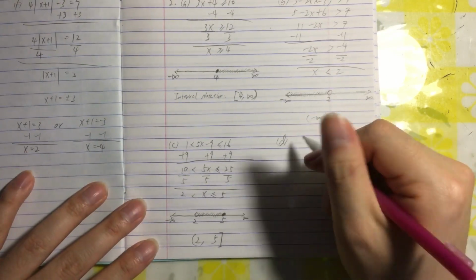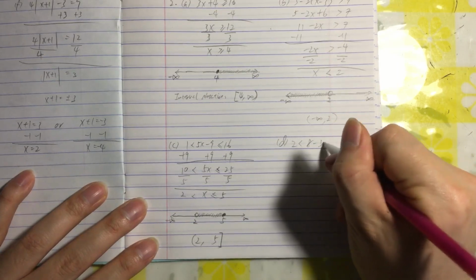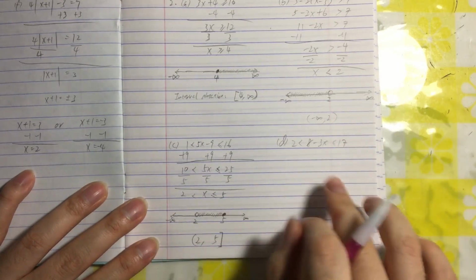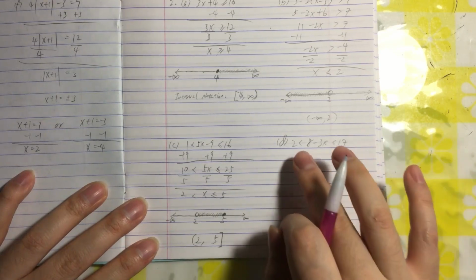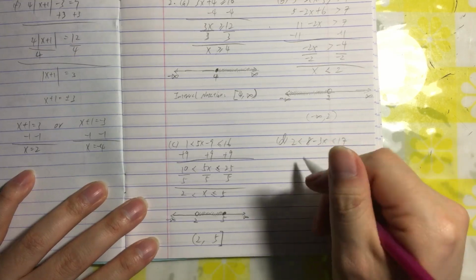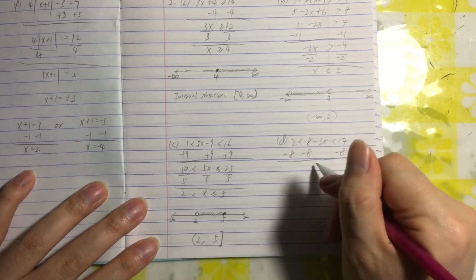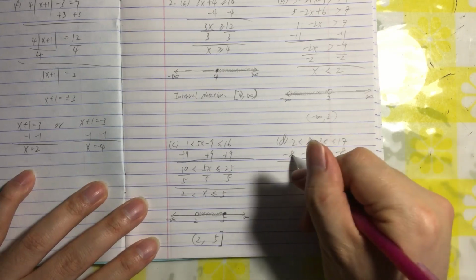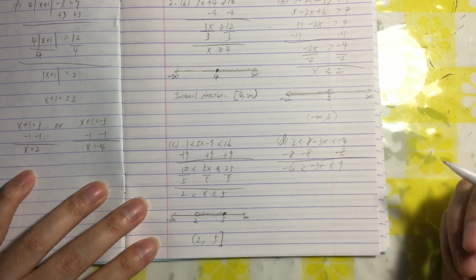Part D. 2 is less than 8 minus 3x, less than or equal to 17. When we solve an inequality with 3 parts, we try to get x by itself in the middle. So I can first eliminate 8, then eliminate negative 3 and get x by itself. First, subtract 8 from all 3 parts. In the middle I get negative 3x by itself. On the left side, 2 minus 8 is negative 6. On the right side, 17 minus 8 is positive 9.